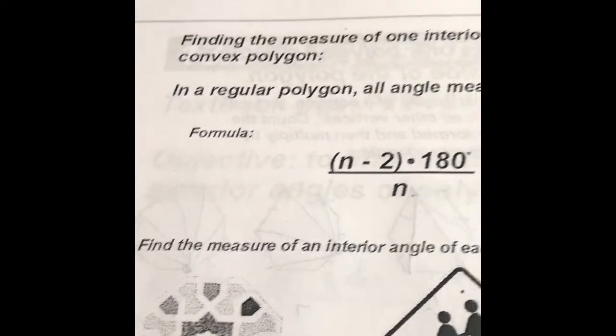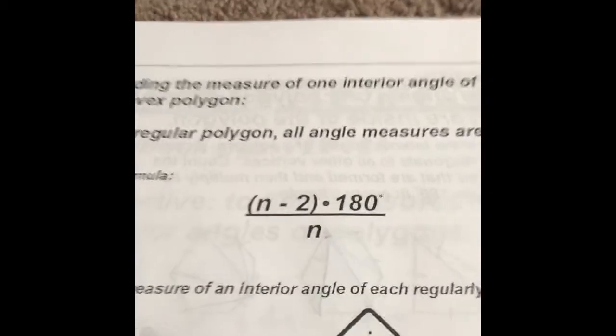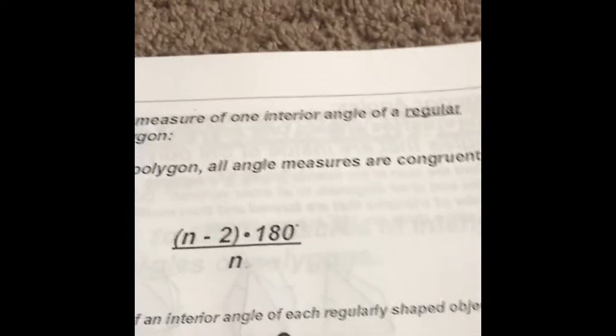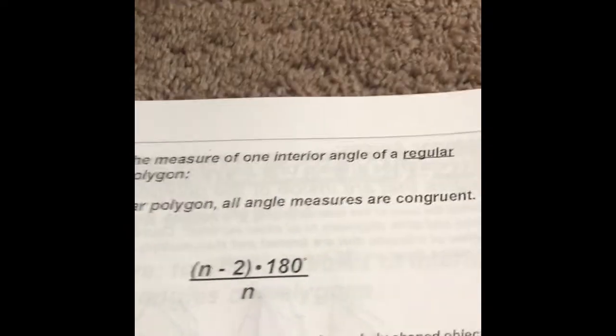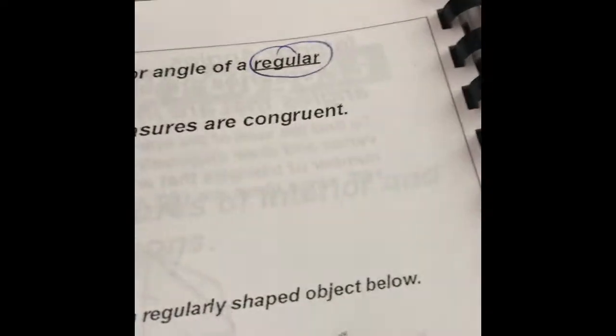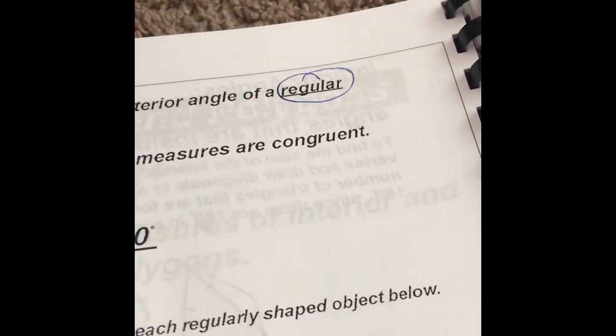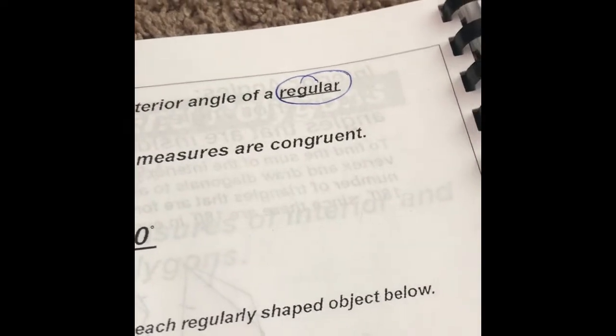All right, let's talk about finding the measure of one angle inside of the shape. On the last page, we did the total number of degrees in the shape. Let's talk about how to find one angle. Now, this only works if the shape is regular. Regular means that as you spin your paper around, it looks exactly the same. So if you look down here, this shape right here, if I turn my paper around, I am seeing the same shape over and over and over again.